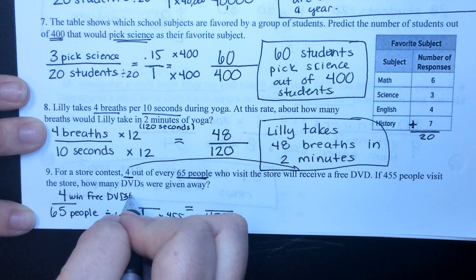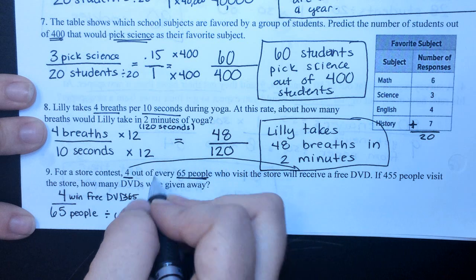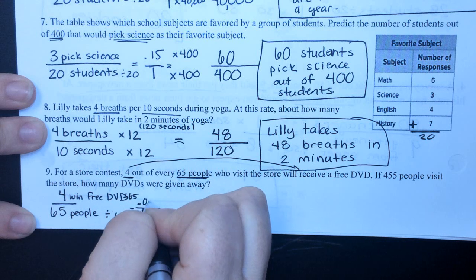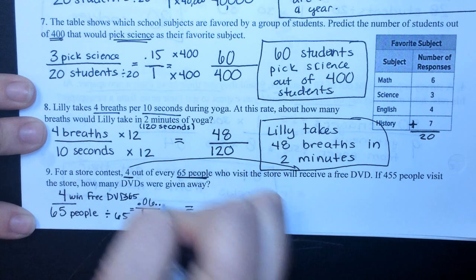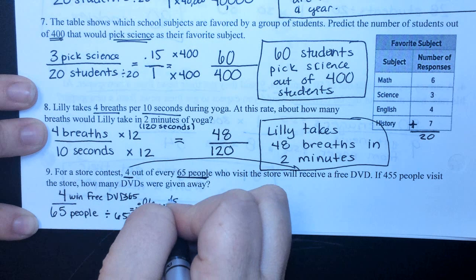Okay. So that's what I'm going to do on the top. 4 divided by 65. What does 4 divided by 65 give me? Does anyone have that typed in? Carrie? 0.06. All right, so it's random numbers, right? Okay. Times 455.